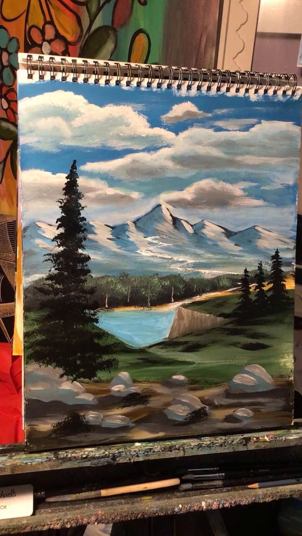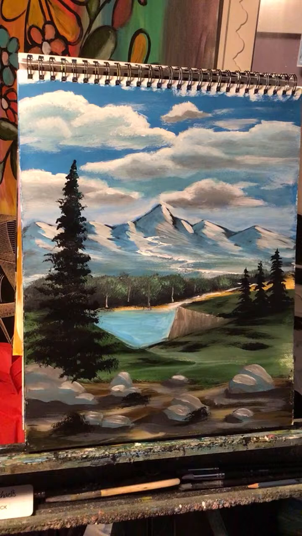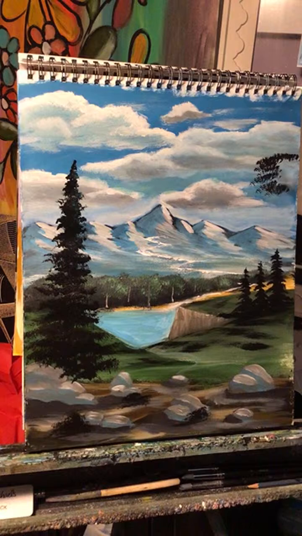I've been putting a lot of trees coming in from the side lately. I'm just going to do a small one just out here underneath that cloud. I don't want to cover that cloud. Let's see if I can just pop a small one in here.